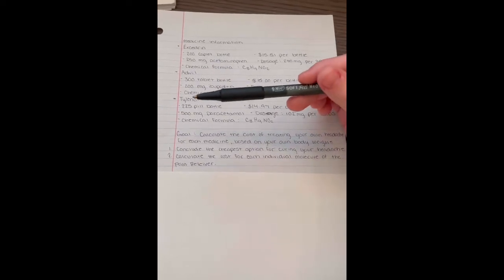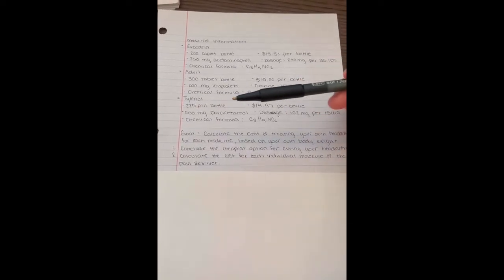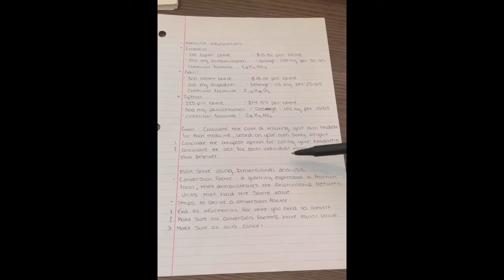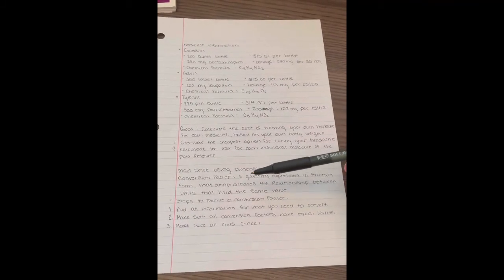Tylenol, we have a 225 pill bottle, $14.97 per bottle. There is 500 milligrams of paracetamol, and the dosage is 102 milligrams per every 15 pounds. The chemical formula for that is C8H9NO2, which is the same as the chemical formula for acetaminophen and Excedrin. So then we're going to solve this problem using dimensional analysis, and with dimensional analysis comes conversion factors.